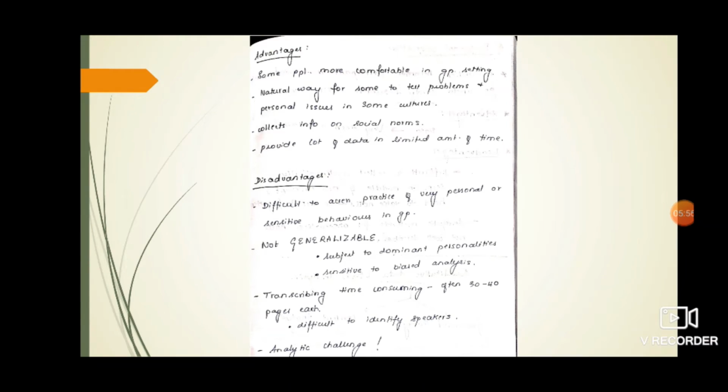The advantages are that some people are more comfortable in a group setting, it is a natural way for some to talk about problems and personal issues in some cultures, it collects information on social norms, and it provides a lot of data in a limited amount of time.